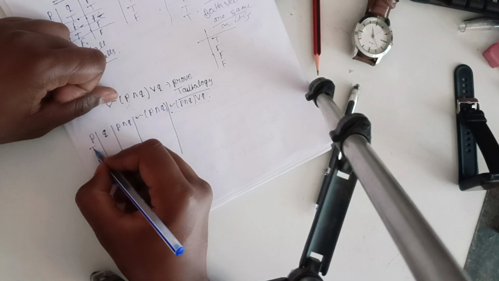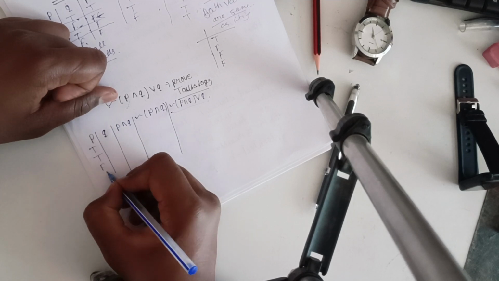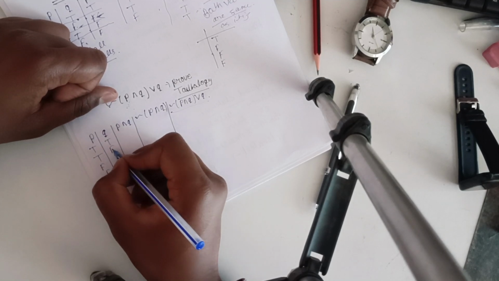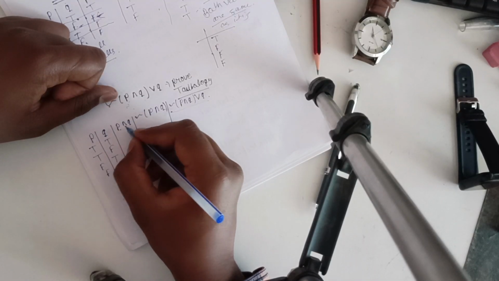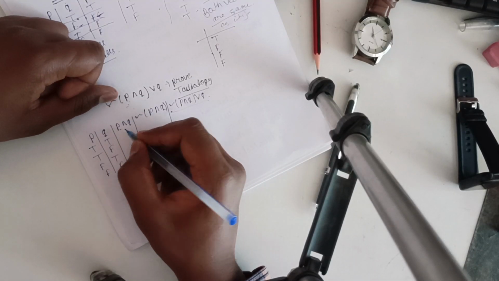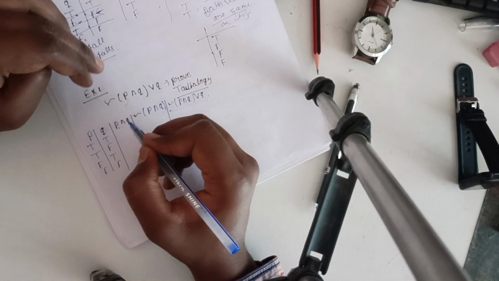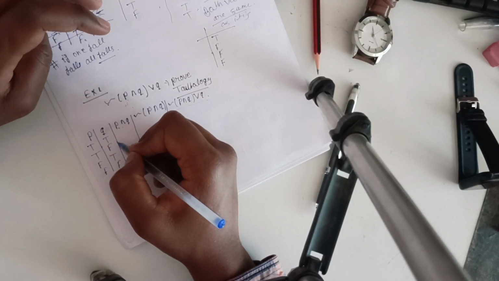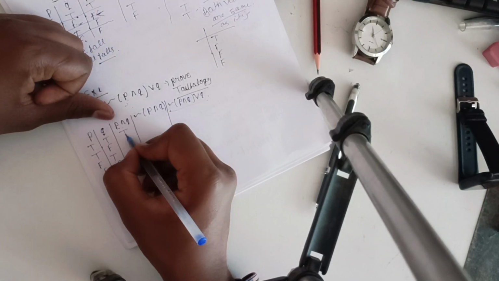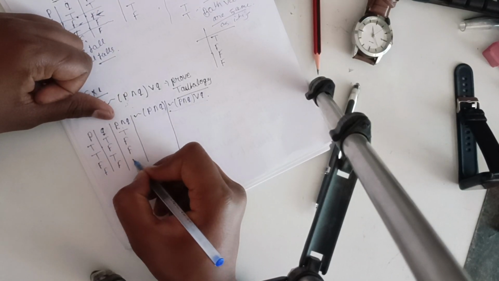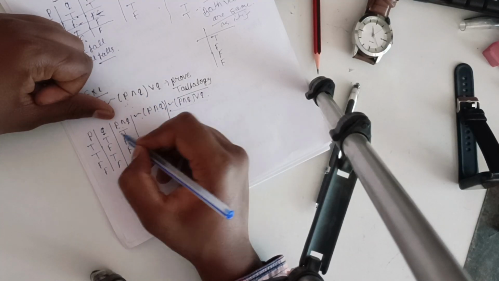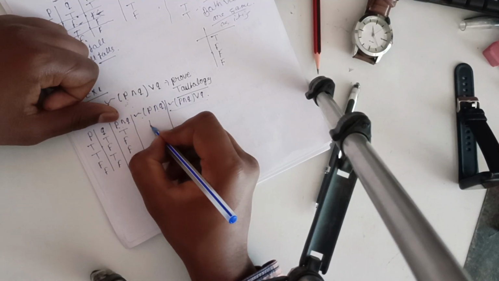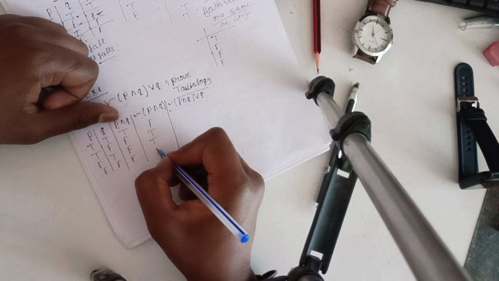So here it will be true, true, false, false, true, false, true, false. So for P and Q, what we have remembered is, if one is false, all will be false. So here true, false, false, false. What does negation mean? Negation means just the opposite of it. So here it will be false, true, true, true.